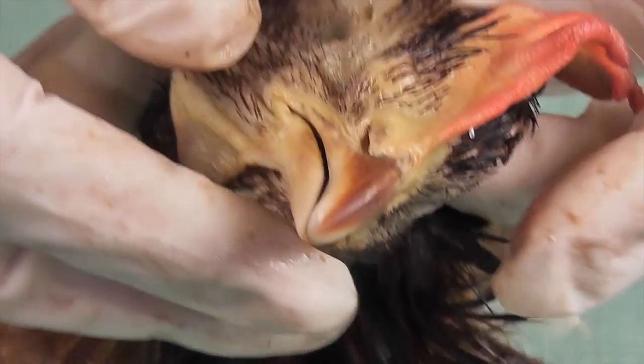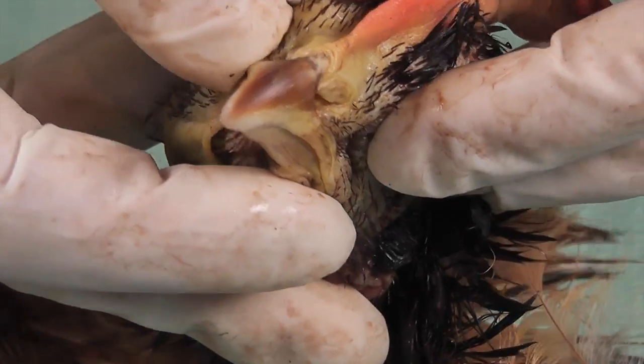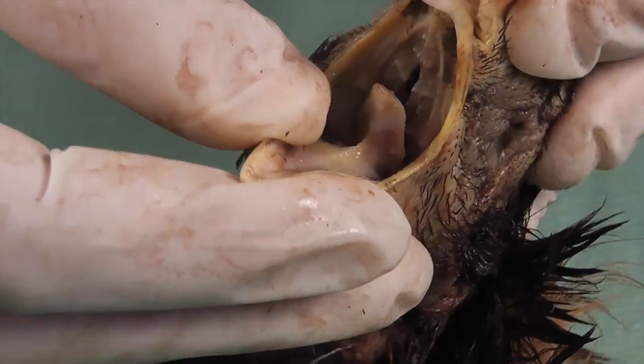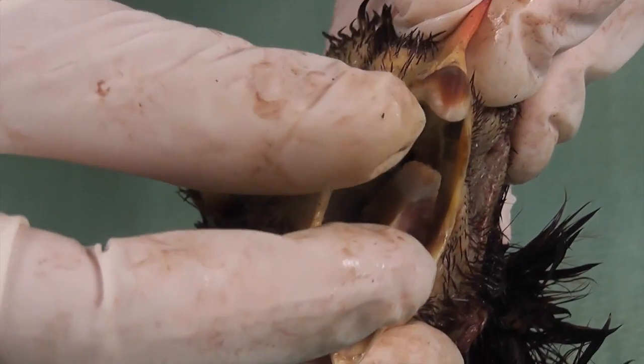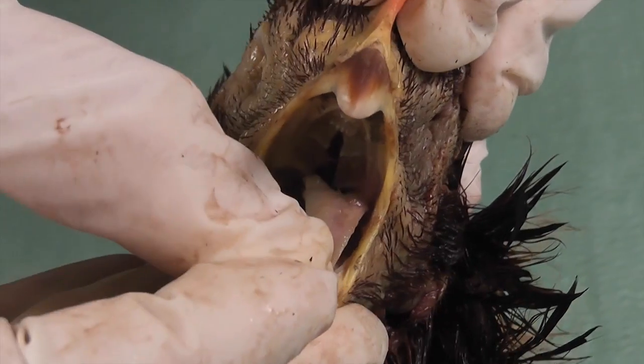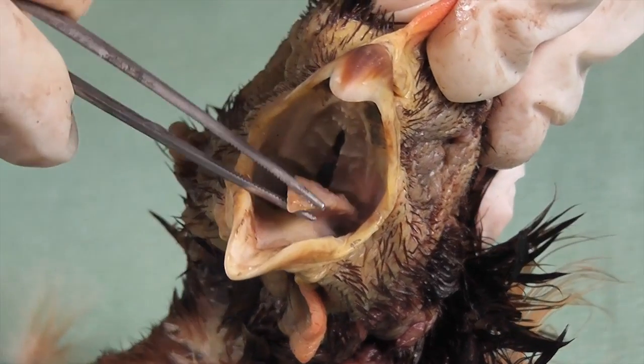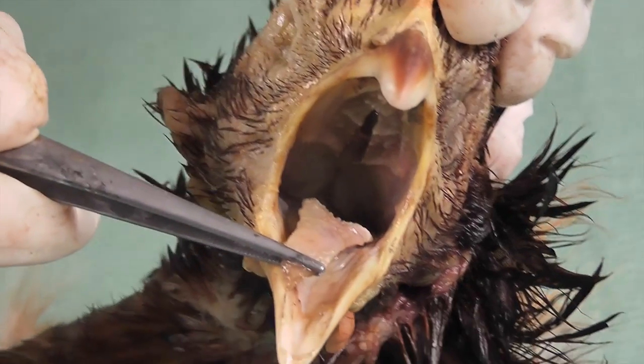We can see also the nails, the beak, and the presence of the tongue. We can see in detail the tongue.